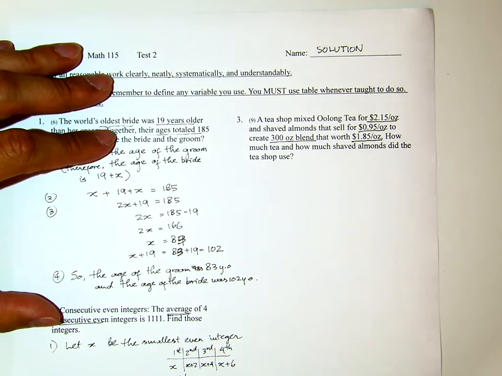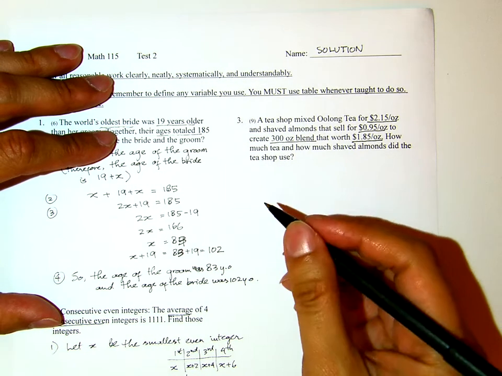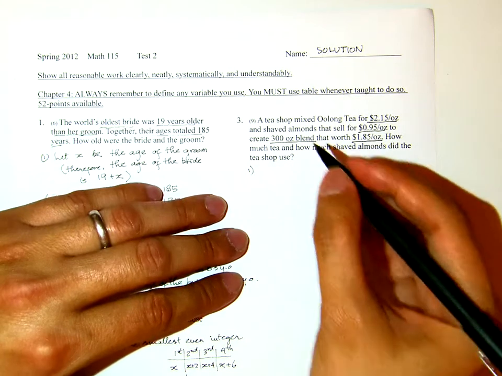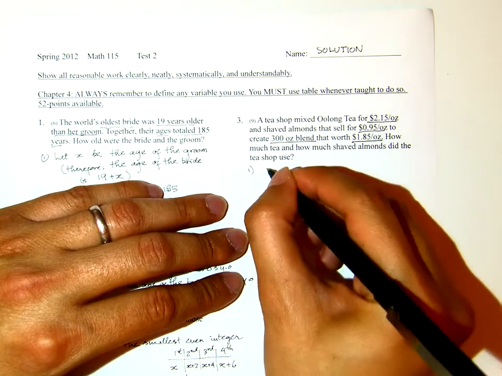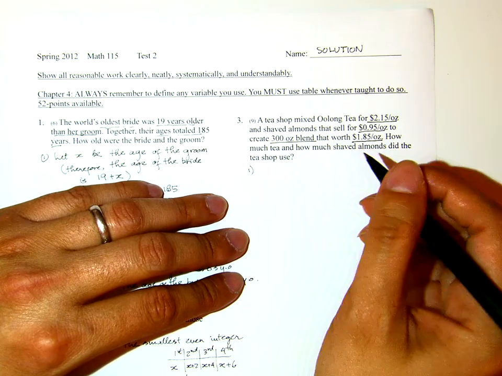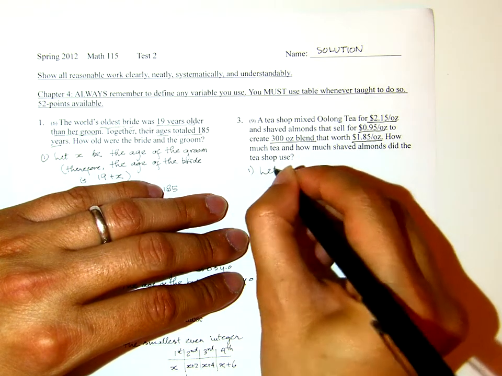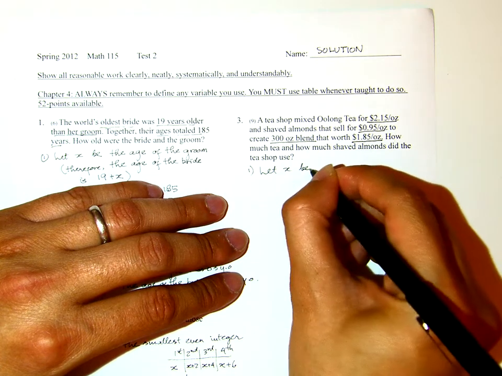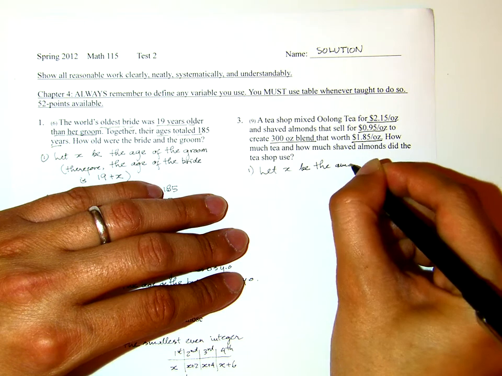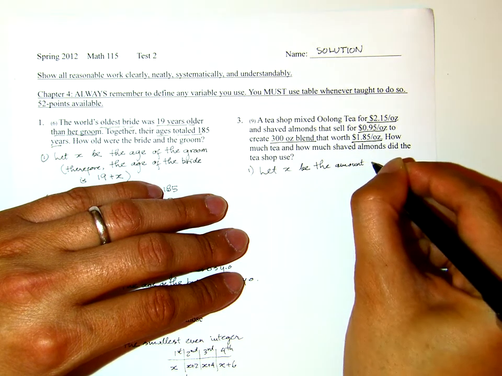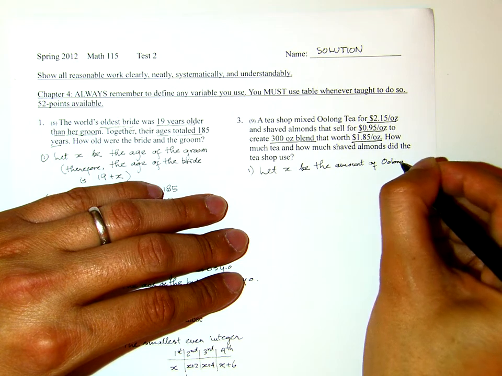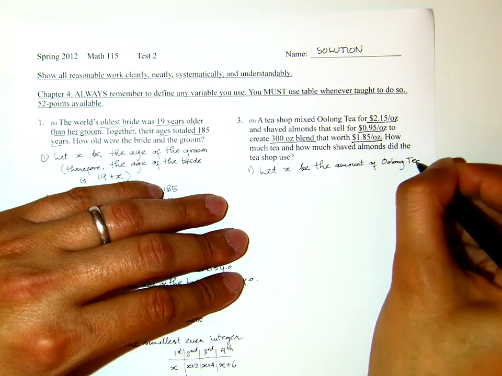Now, it seems like there are two things we need to look for here. Okay, let's start with the first step. We define a variable. Let's say the amount of oolong tea is our x. So let x be the amount of oolong tea.